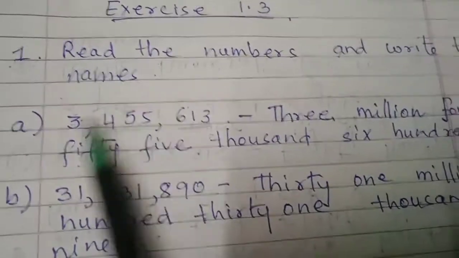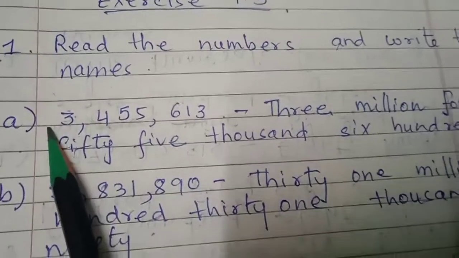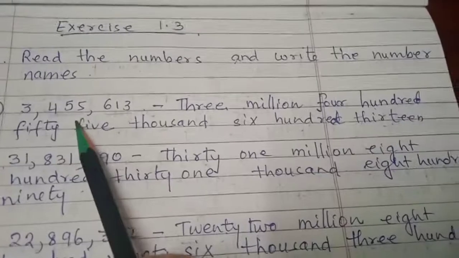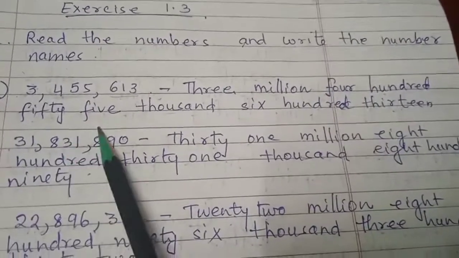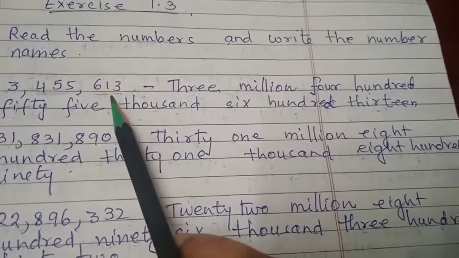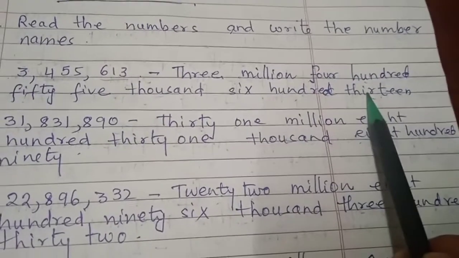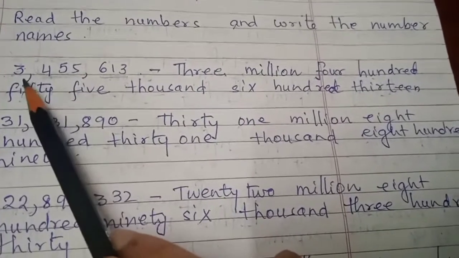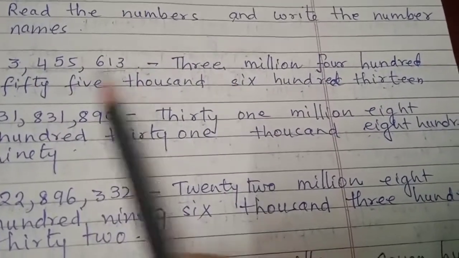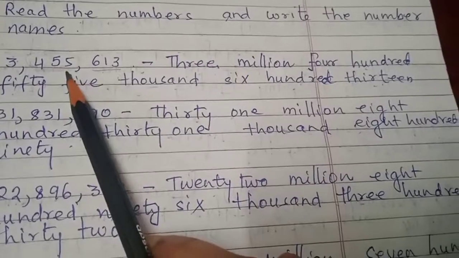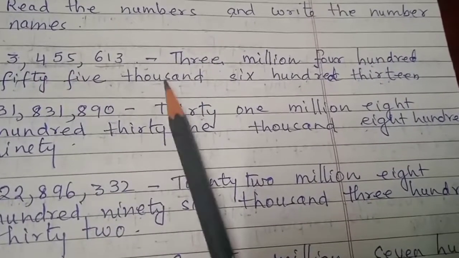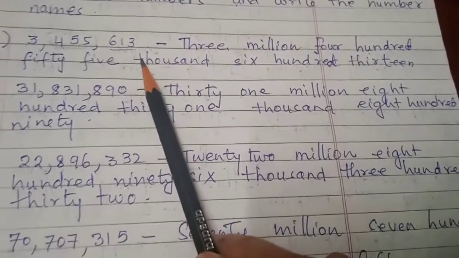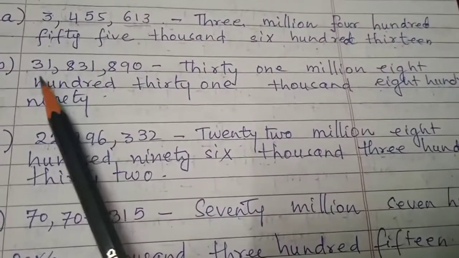So when we read it out from the left side, we start with 3,455,613. I hope all of you understood. 3 in the millions period, so 3 million. 455 in the thousands period, so 455,000, and simply 613. Let's go for the next one, number B.